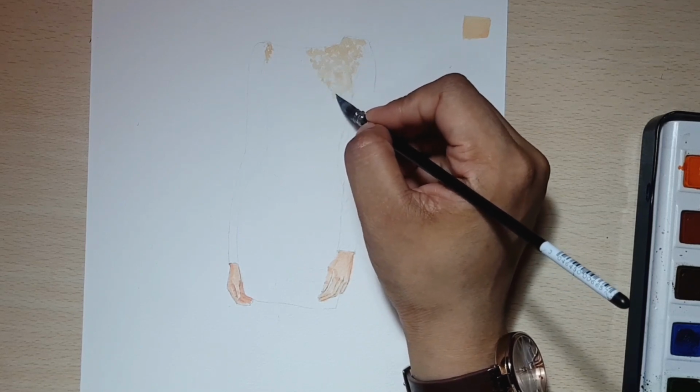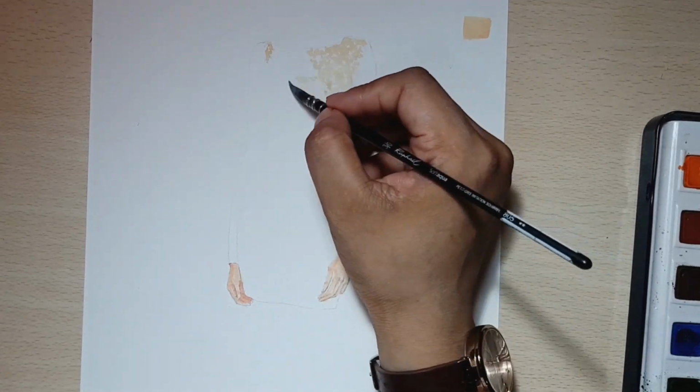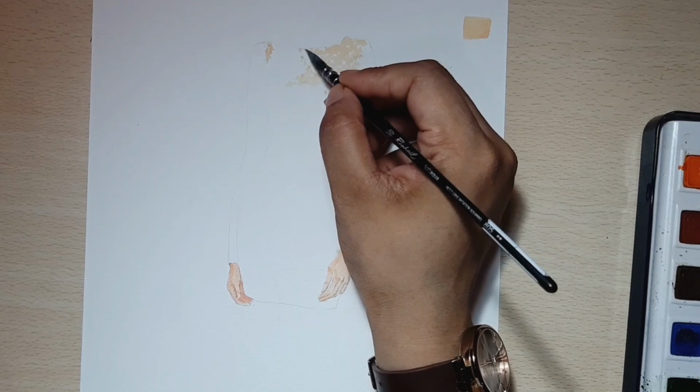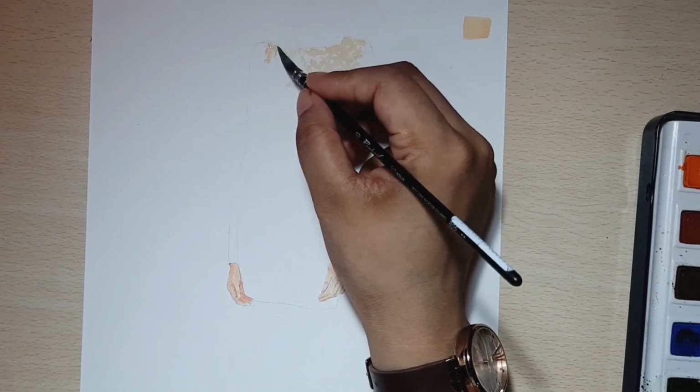Just fill the area with random dots. As you can see, I am doing the same thing here.